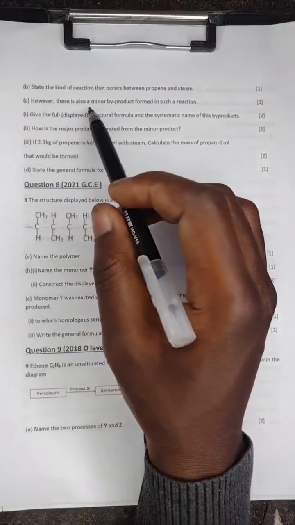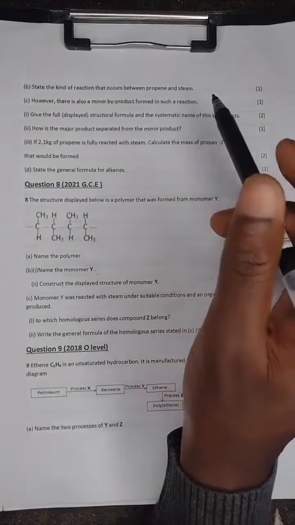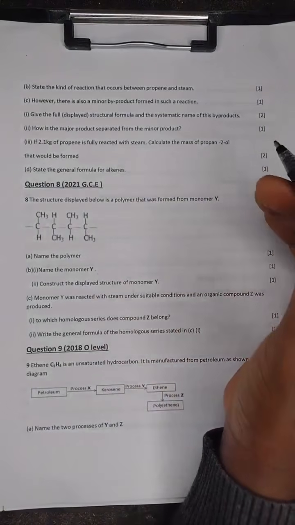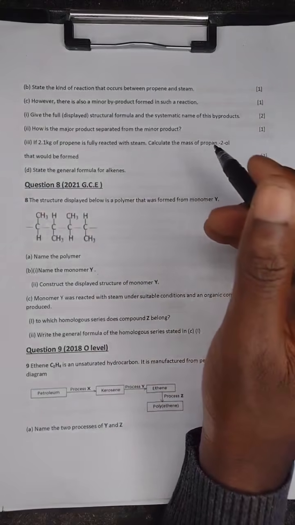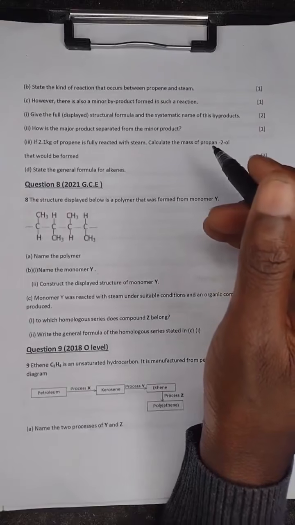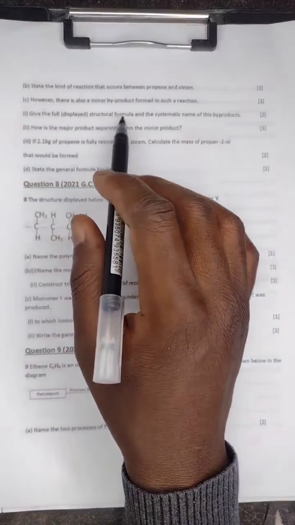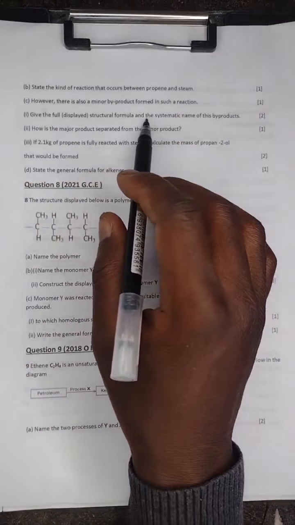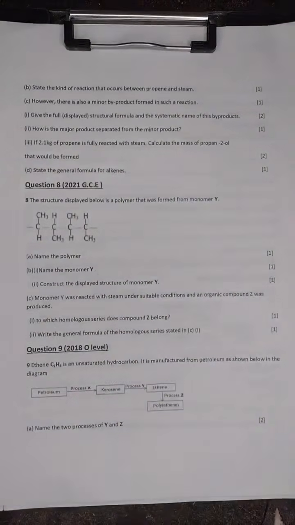However, there is also a minor product formed in such a reaction. So in this reaction where propan-2-ol is produced, there is a minor product. Give the full displayed structural formula and the systematic name of this byproduct.